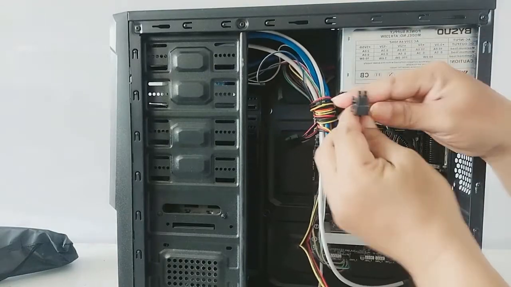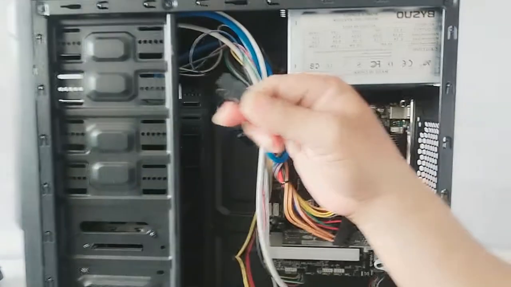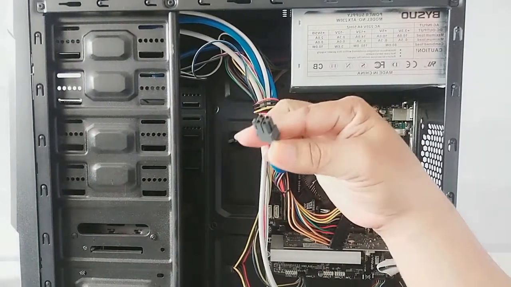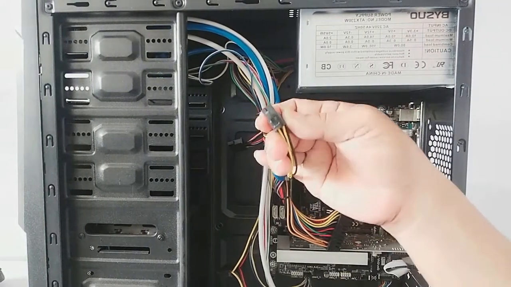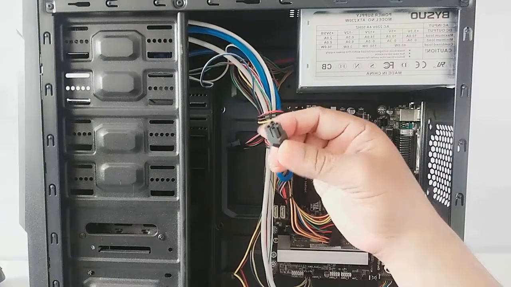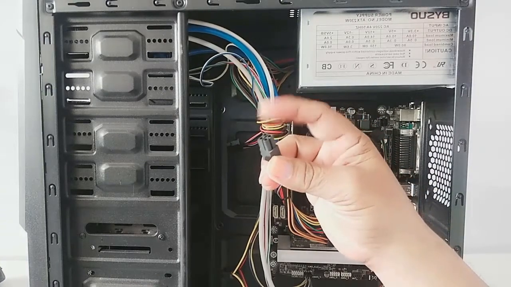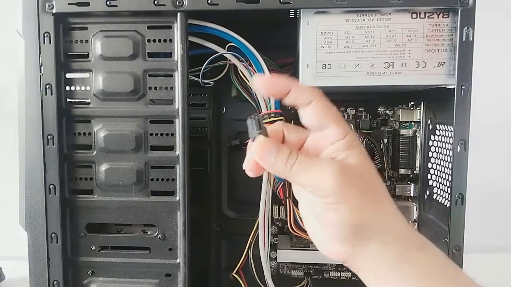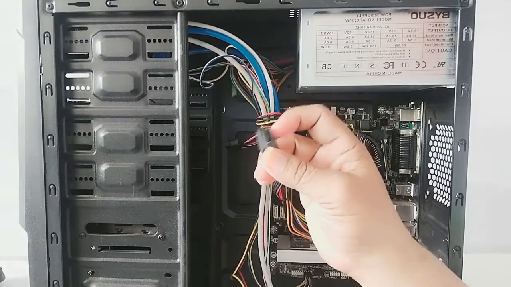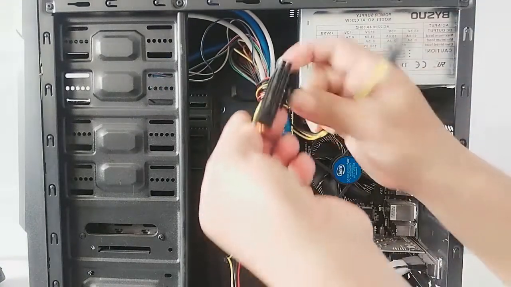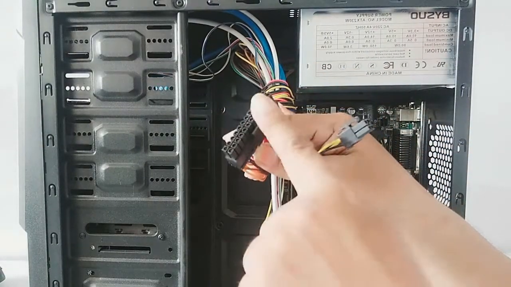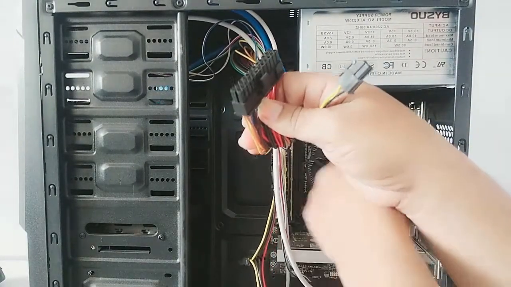Alright, so this is a 4-pin power cable that supplies power to the motherboard or to our CPU, the brain of the computer. This one is the ATX power supply that supplies power to our main board.